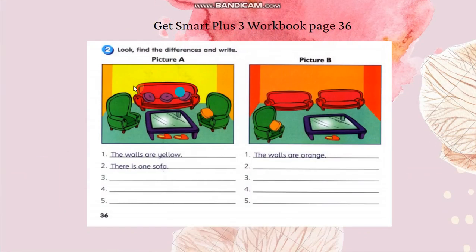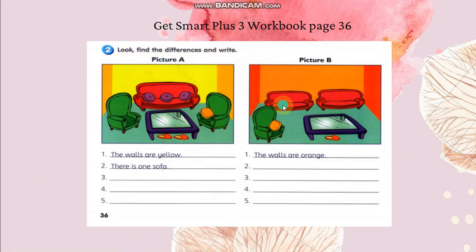Next. Number 2, you have to look, find the differences and write. So you have to look, find the differences, perbezaan, and write. So the first one is given to you. The walls are yellow. Walls ialah dinding, yellow in picture A, but in picture B it is orange. So you write here, the walls are yellow. For picture B, the walls are orange.